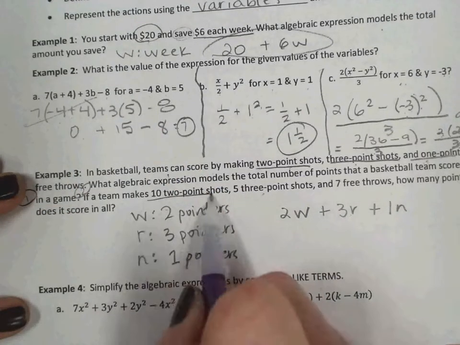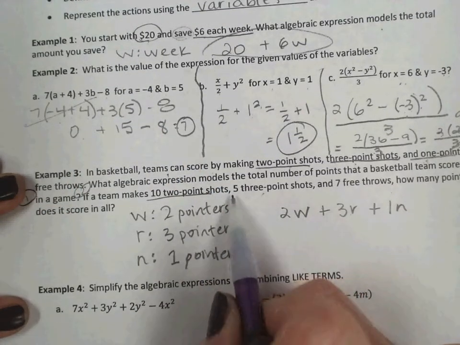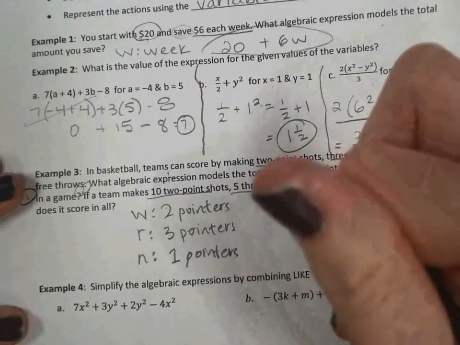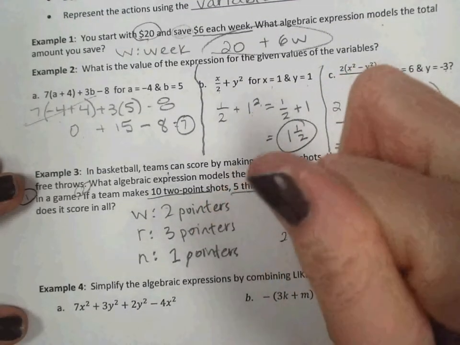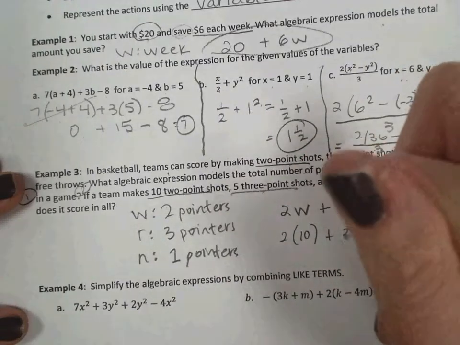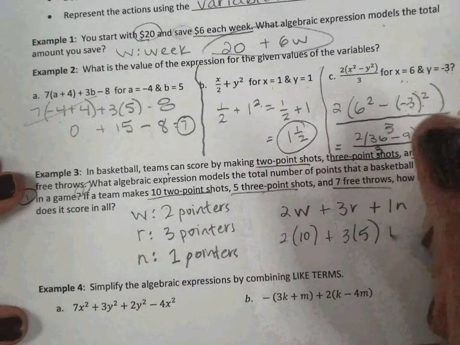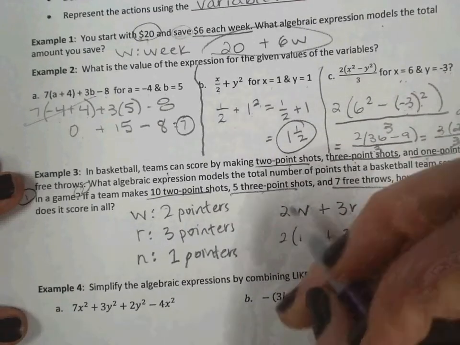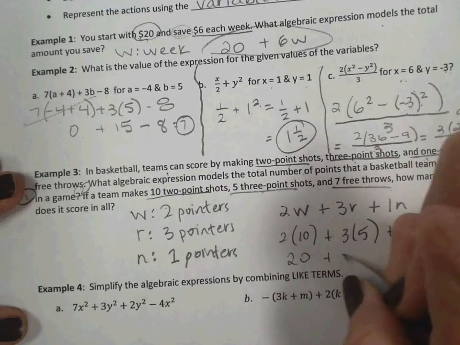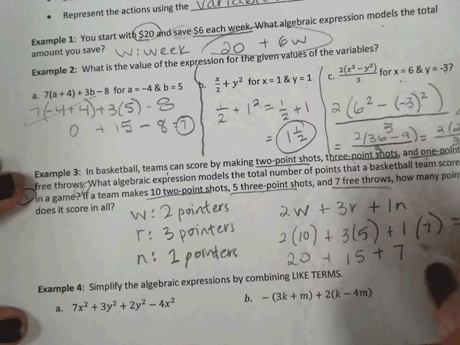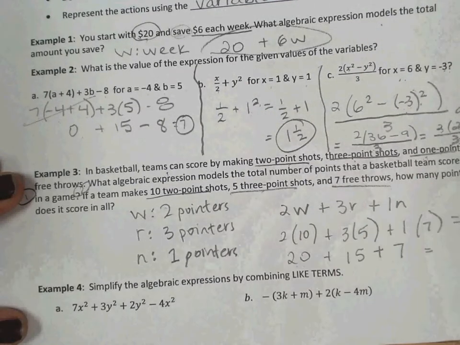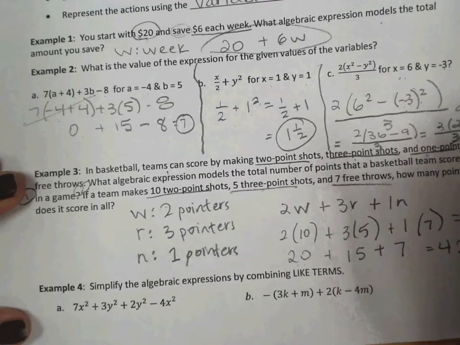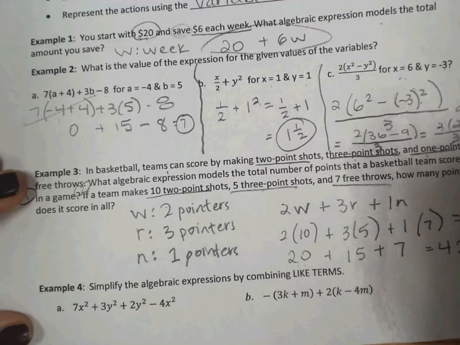And then the second part here asks us to go ahead and plug in values: how many 2-point shots, how many 3-point shots, and how many free throws. So we'll go ahead and plug that in. 2 times 10 plus 3 times 5 plus 1 times 7. So we get 20 and 15 and 7. 20 and 15 is 35, plus 7 is 42.